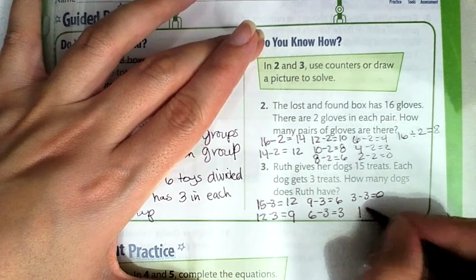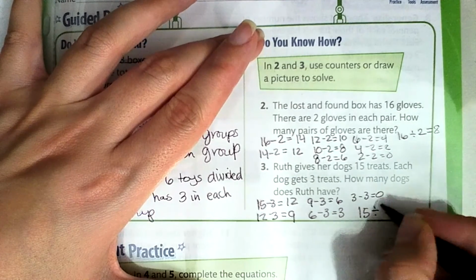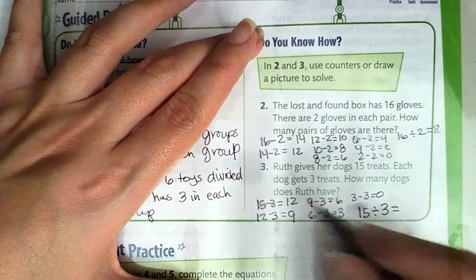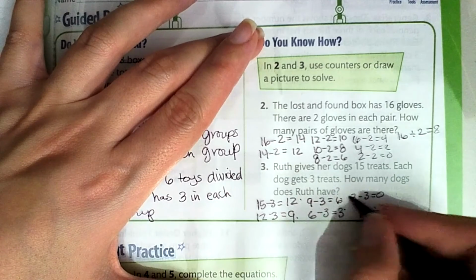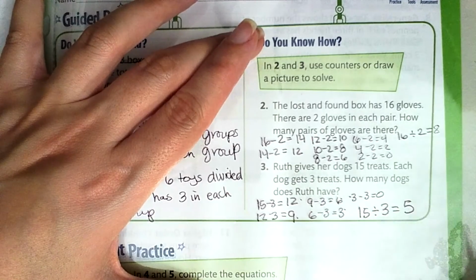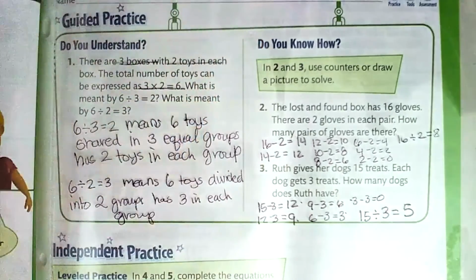So over here, we know that 15 divided by 3 equals 1, 2, 3, 4, 5. We were able to do that repeated subtraction 5 times. So 15 divided by 3 is 5.